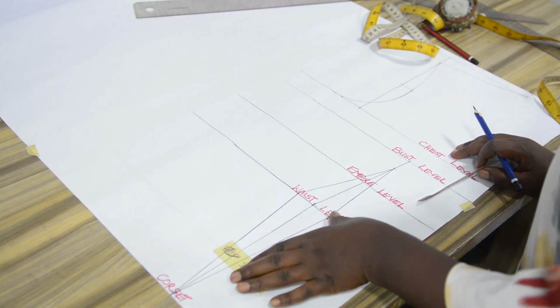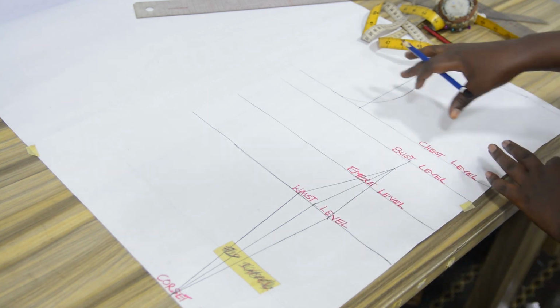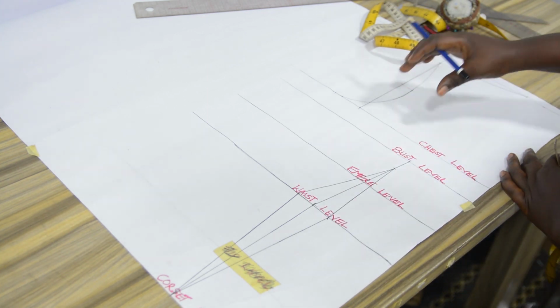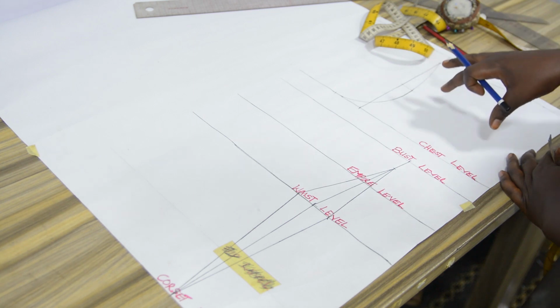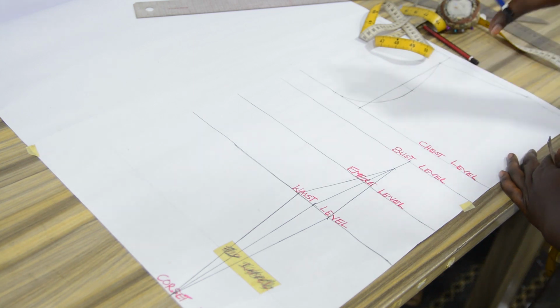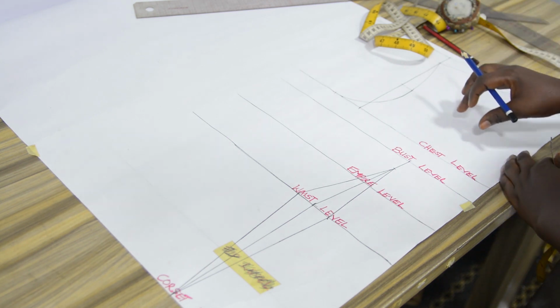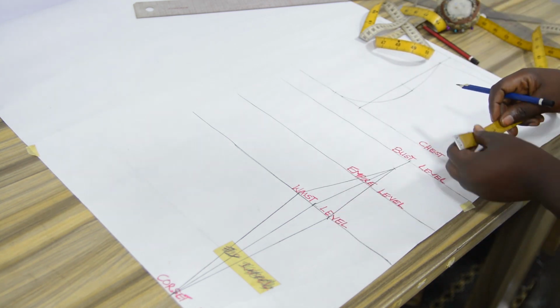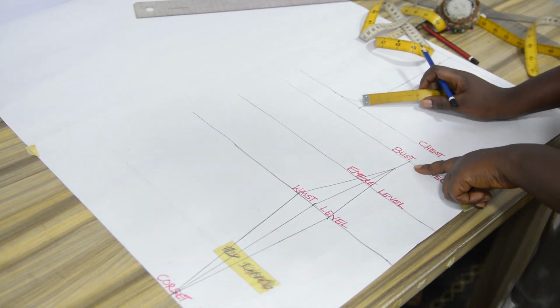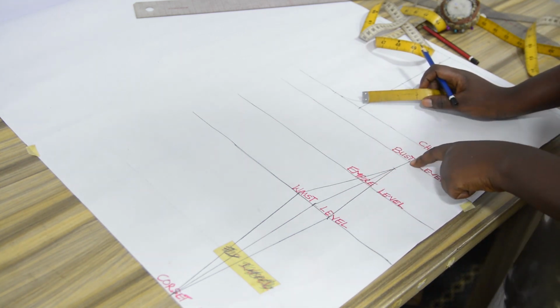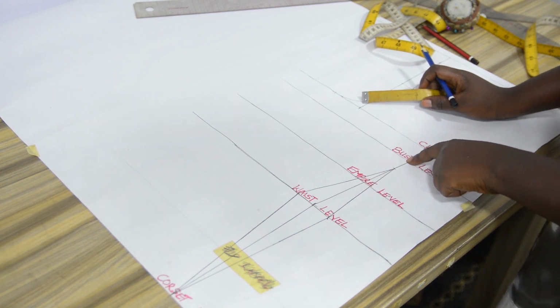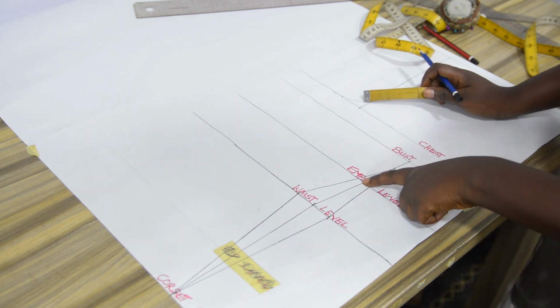So guys, after plotting my darts, the next step is to construct the neckline. That is, I will be marking out the neckline of my corset. The neckline area is where the corset is starting. So that is the starting point for the corset. In doing this, I will take the measurement I have in between my bust point and the empire level, the distance between the bust level and the empire level.